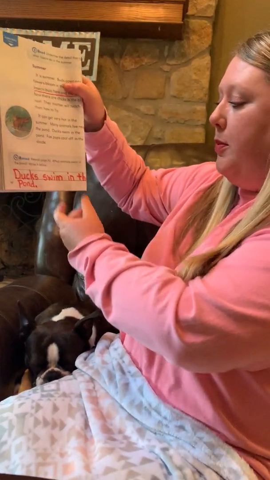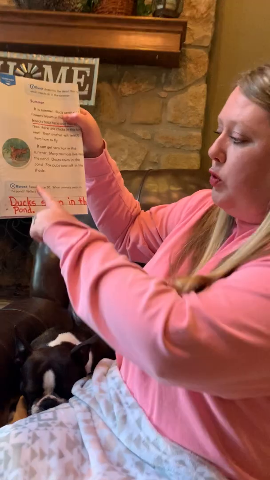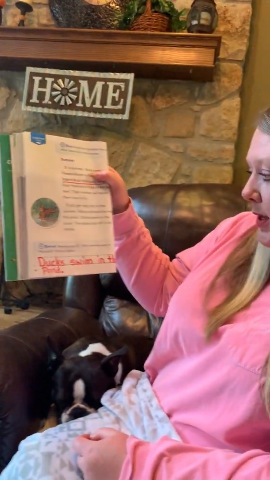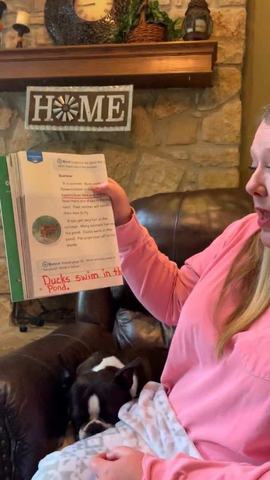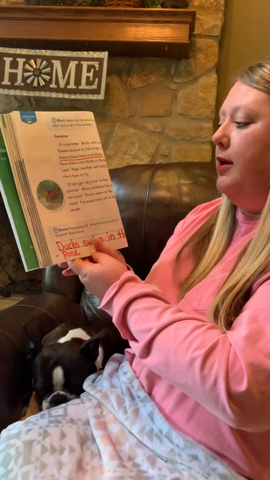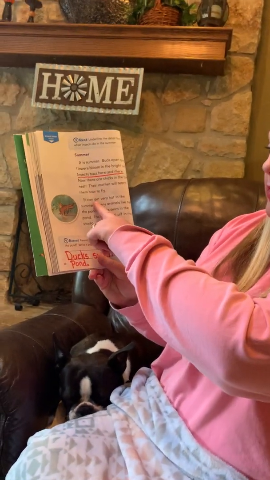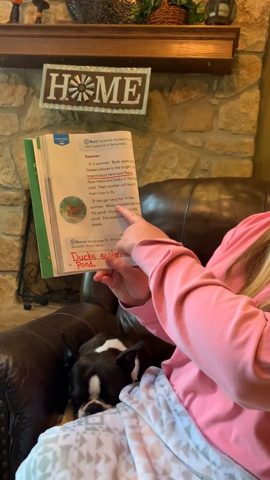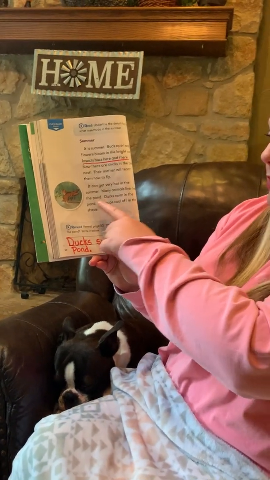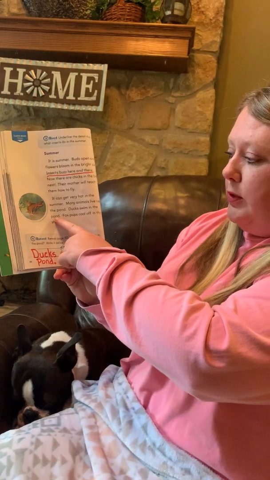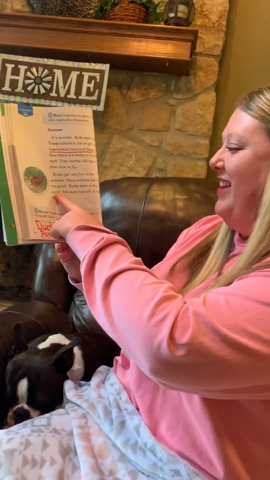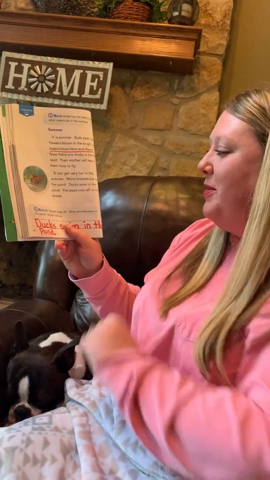Okay, we're going to look at the bottom. It says to reread page 50. What animals swim in the pond? Write it below. Oh, and down here it told me in my last paragraph that many animals live near the pond. Ducks swim in the pond. Oh, so that tells me right there. It tells me right here that ducks swim in the pond.